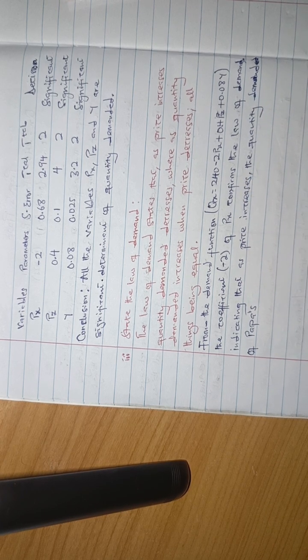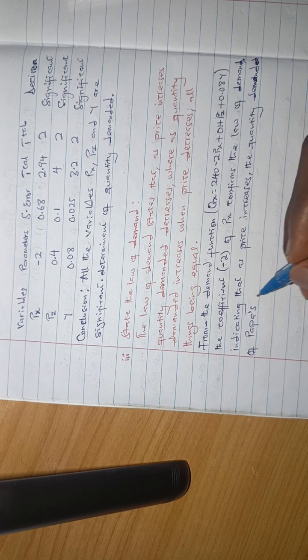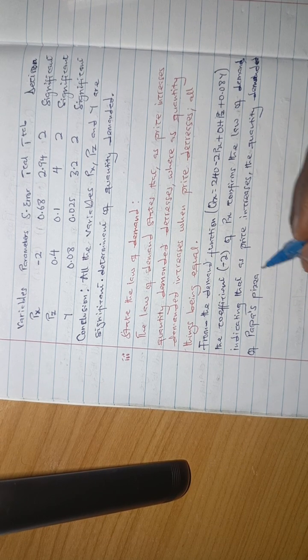PX is the same as Papa's Pizza. So as the price increases, the quantity demanded of Papa's Pizza also what? Decreases.